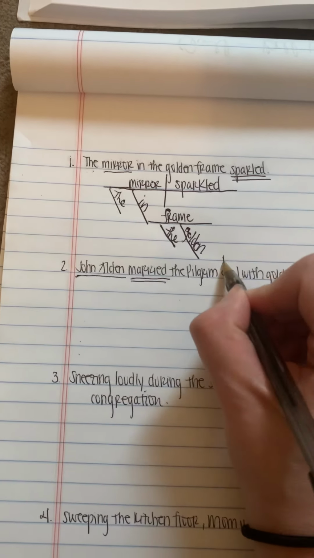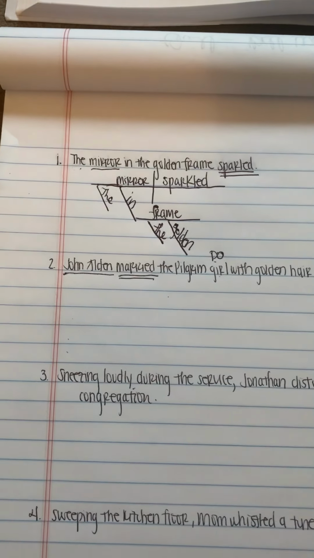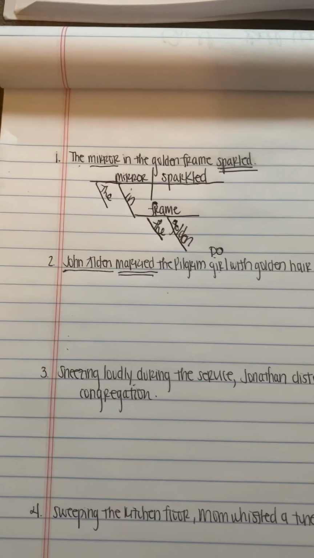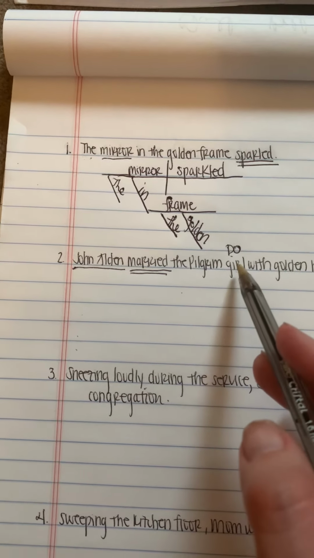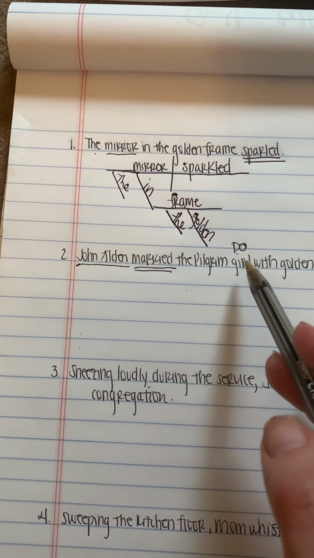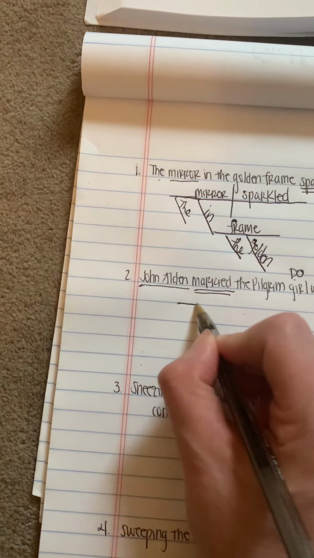Girl. So there's your direct object. And then look for an indirect. Do we have one? It's got to be in between your verb and your direct object, and it has to be a noun or a pronoun. Do we have anything like that? No. So let's diagram what we do have.